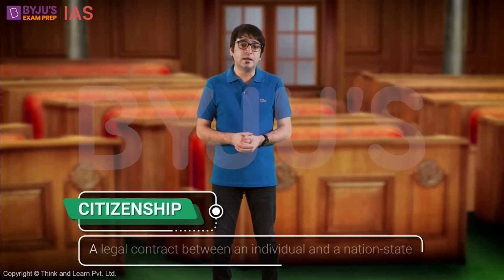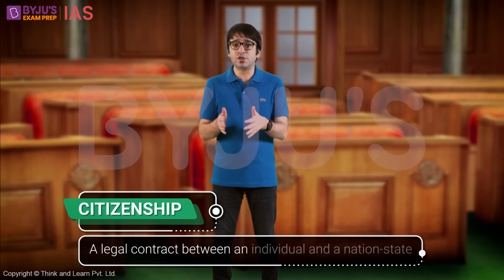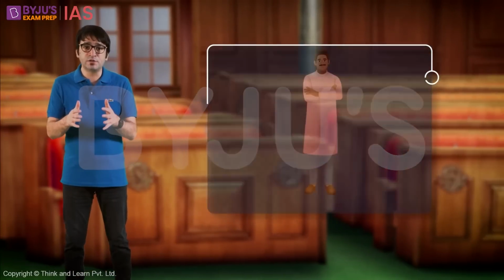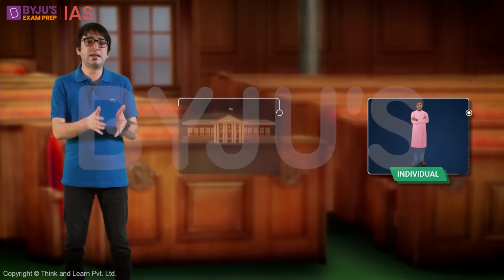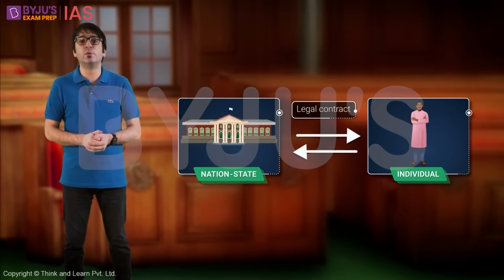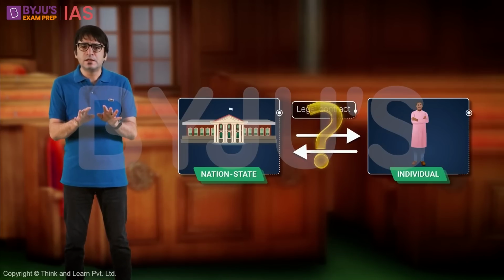Now that we have primarily established who is a citizen in the Indian context, we can look into the concept of citizenship at a broader level and various elements related to it. One can view the idea of citizenship as a legal contract between an individual and a nation state. It's a legal status and relation between an individual and a state that entails specific legal rights and duties on the individual. Now the question is, who gives this legal status?